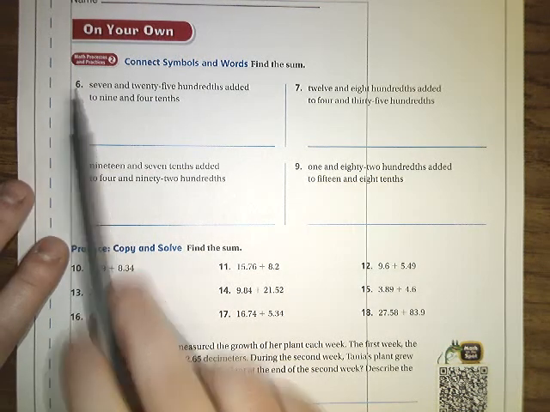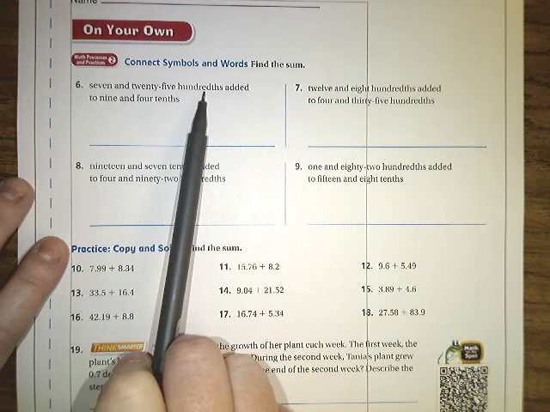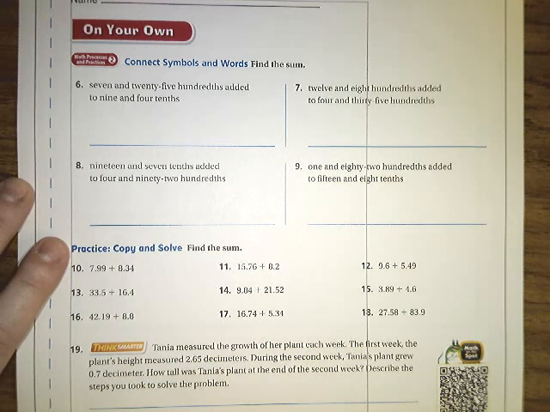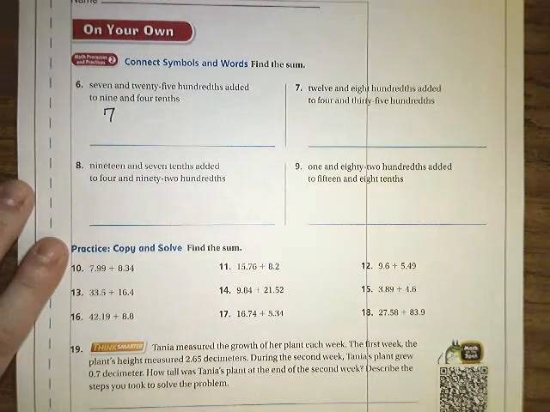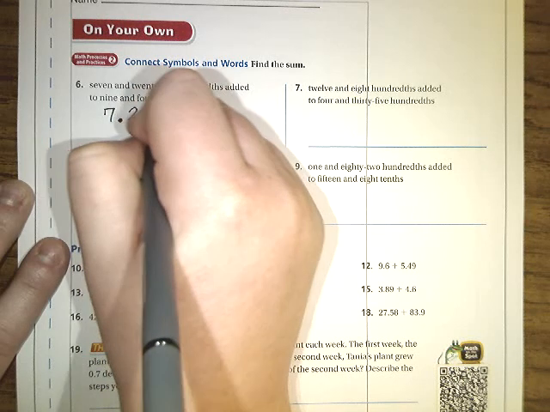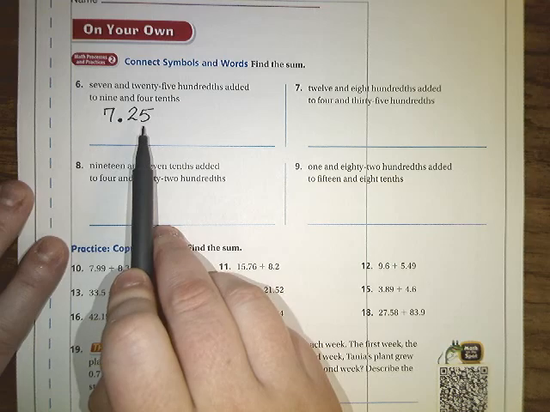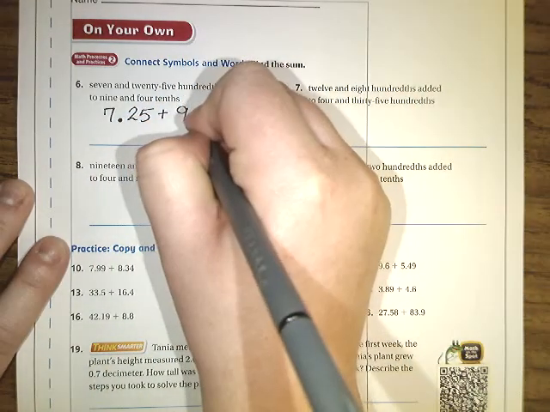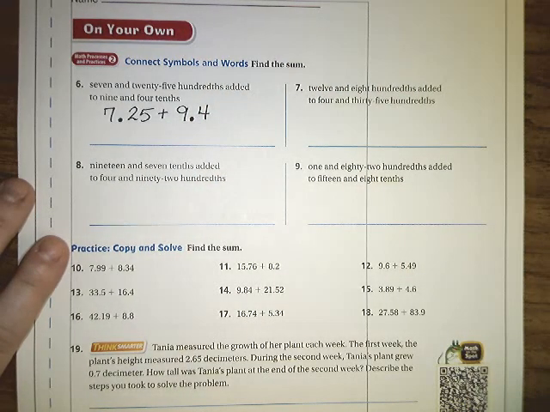Okay, let's look at 6 first. 7 and 25 hundredths added to 9 and 4 tenths. Okay, so we have 7. I see the word and, so I know that's my decimal point. And 25 hundredths. Is the 5 in the hundredths position? Yes. Added to 9 and 4 tenths. The 4 is in the tenths position.